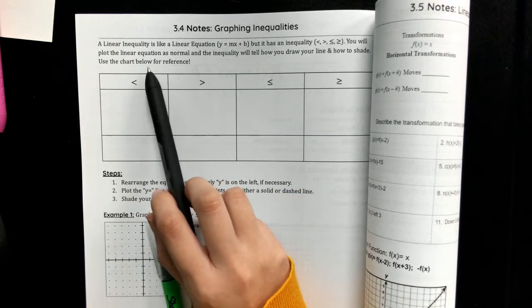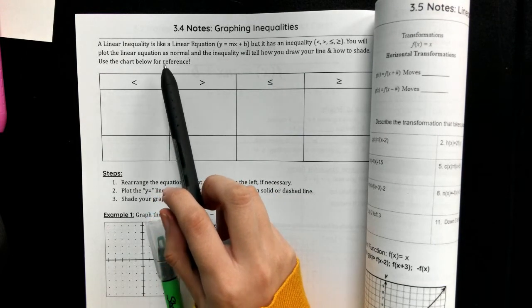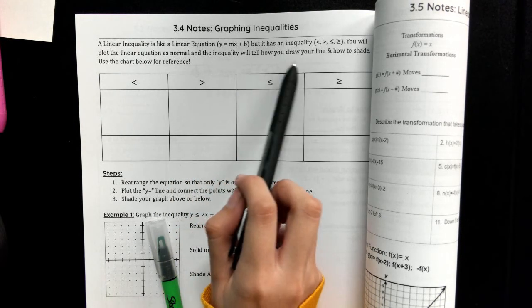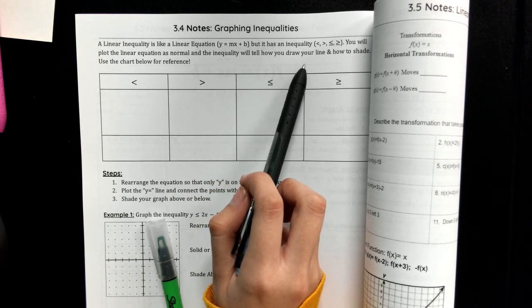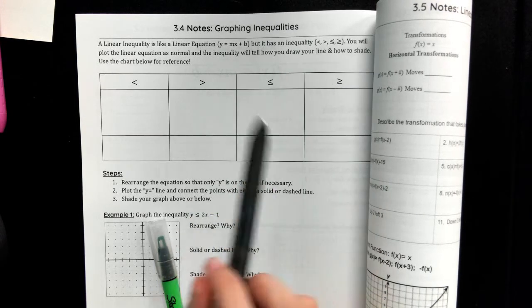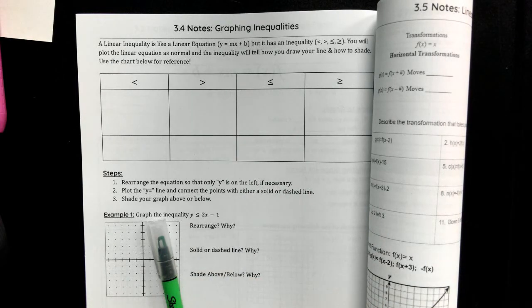You'll still plot your points, so you'll still find your y-intercept, and then you'll find your other points by using the slope. So you do that as normal. The only difference is that the inequality will tell you how to draw your line. We'll have two types, solid and dashed lines, and how to shade. Are we shading above or below? This chart we're about to fill out right now is really, really important because it's your reference chart for all graphs you're going to make for lesson 3.4.